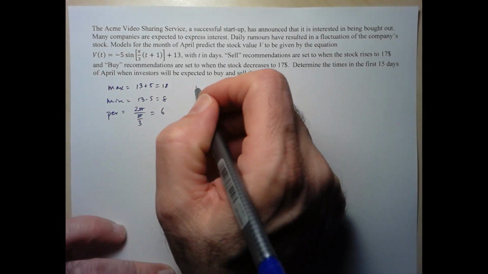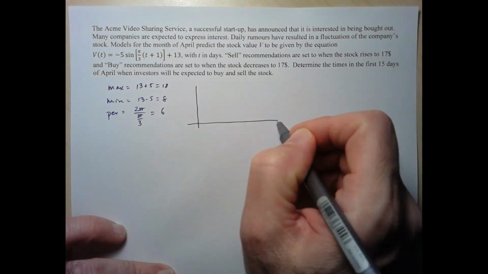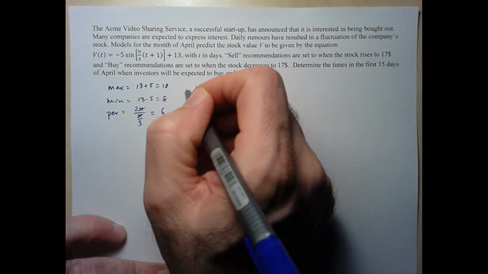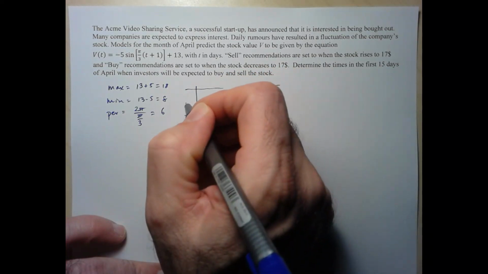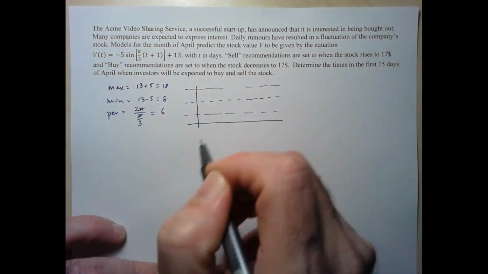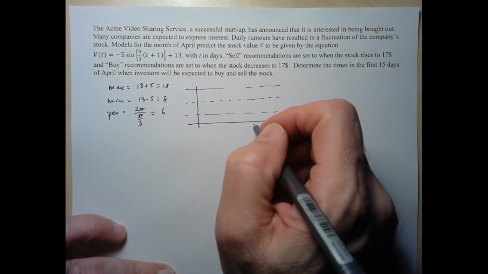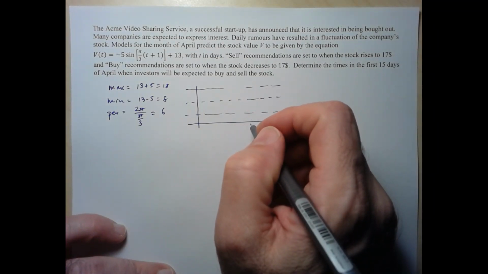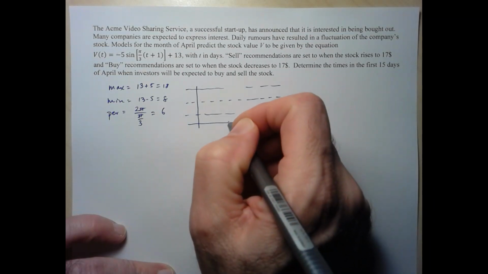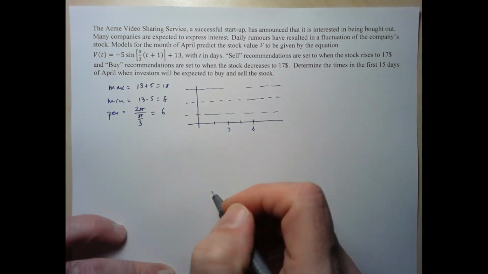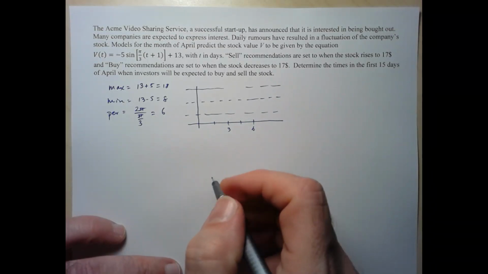Real quick, let's sketch a graph here. I'm not going to worry at all about being precise. There's my min, there's my max, and there's my sinusoidal axis. Then I'm just going to sketch one cycle. If this is 6, cut that down in half to 3, and there's 1.5 and 4.5.